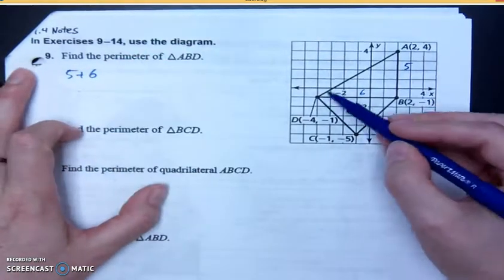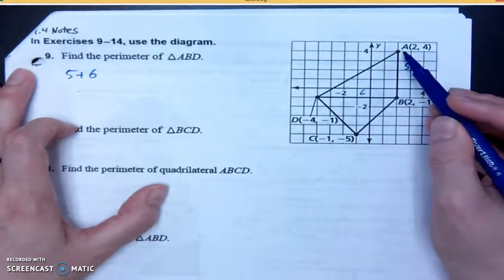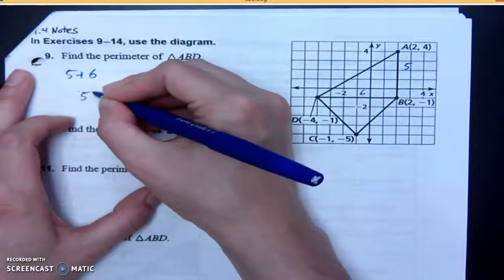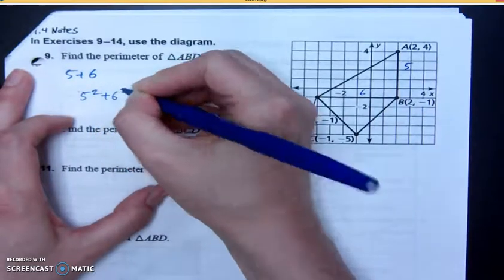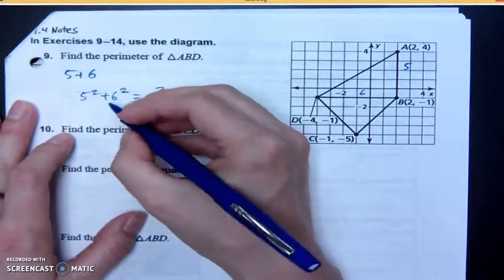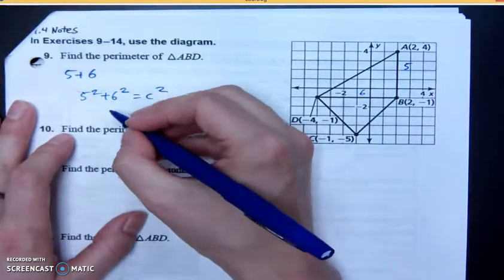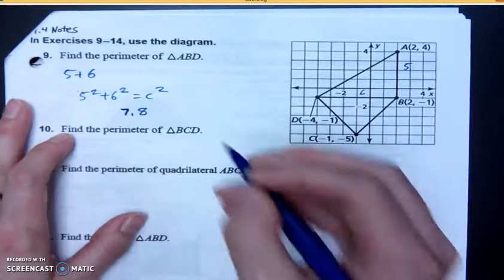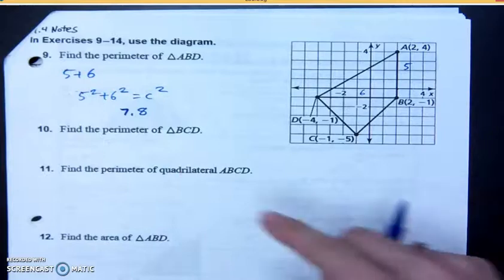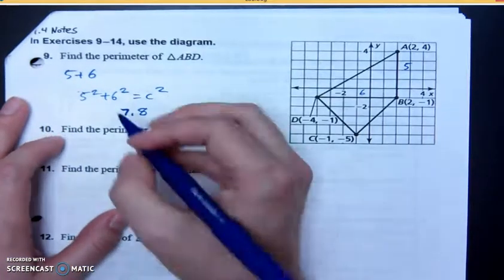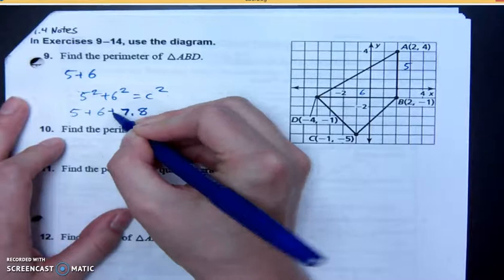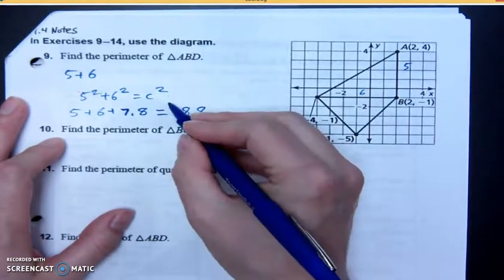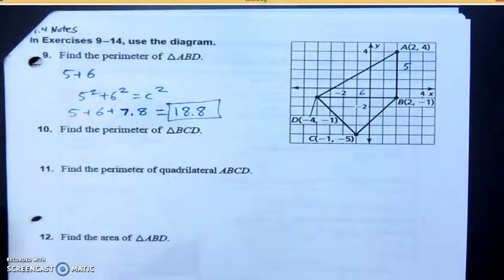What do I have to do for this side? Pythagorean theorem. So I'm going to do my 5 squared plus 6 squared equals c squared. To save us some time in our notes, I'm just going to tell you that comes out to 7.8 when we do it. Since it asks us to find the perimeter, we're going to get the actual decimal answer here. And so then I do 5 plus 6 plus 7.8 gives me 18.8. It doesn't give me units here, so I'm not going to put inches squared or anything.